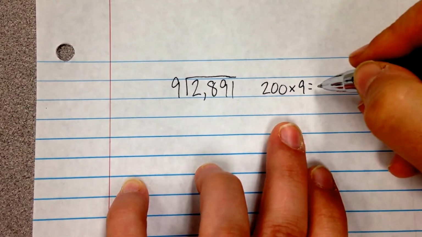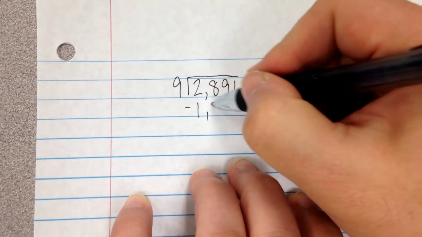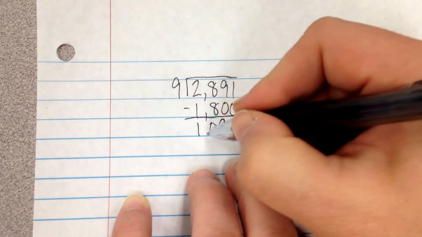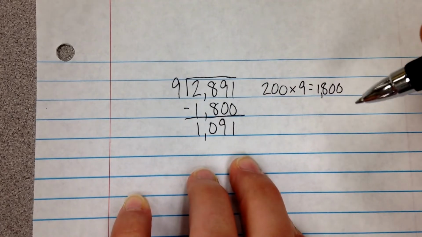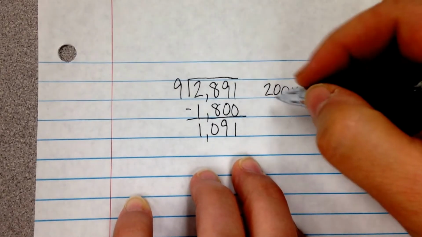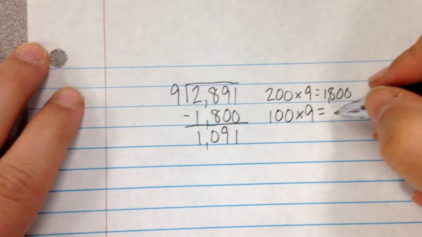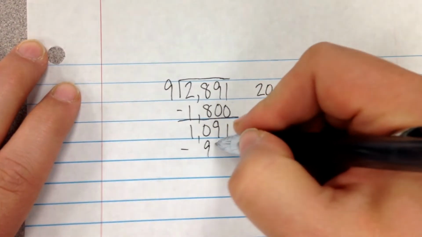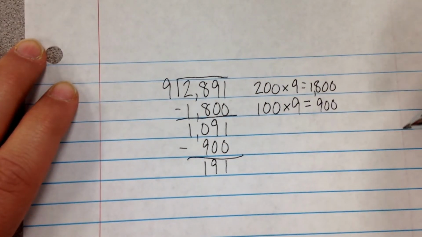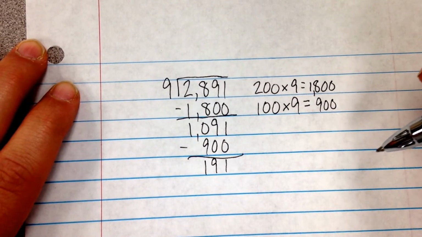200 times 9, let's see, 2 times 9 equals 18. Put the 2 zeros on the end. 1,800. I subtract that, just like I did in the other problems. I have 1,091 left. So I know I can multiply 9 times 100, and that's 900, and that gets me close to 1,000. So now I'll do 100 times 9 equals 900. I can subtract. I have 191 left.